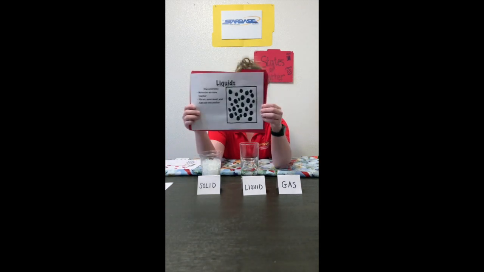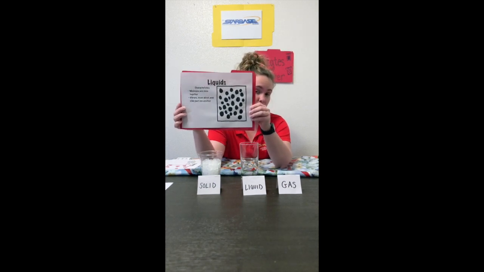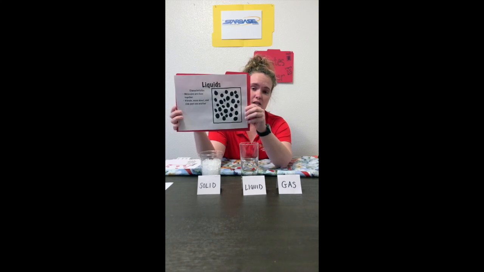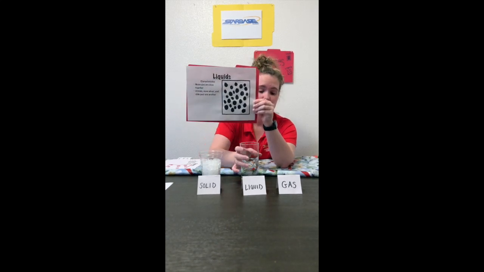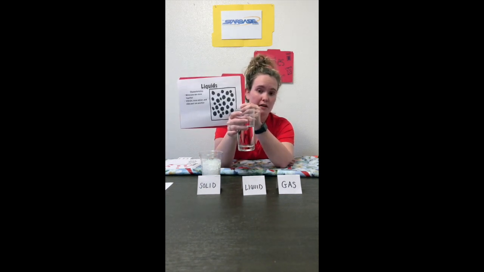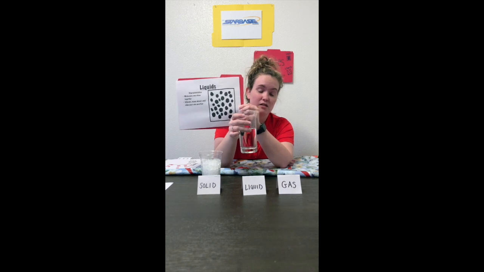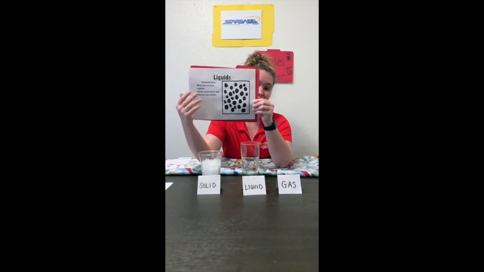So if you look at this visual, this picture right over here, the molecules aren't as close together as they were for the solids, okay? So with liquids, it doesn't have a defined shape. It takes the shape of its container. So as I poured this water into this glass, it took the shape of the glass. So if I were to pour it out, would it have the same shape of the glass still? No, it wouldn't. That water would go everywhere.